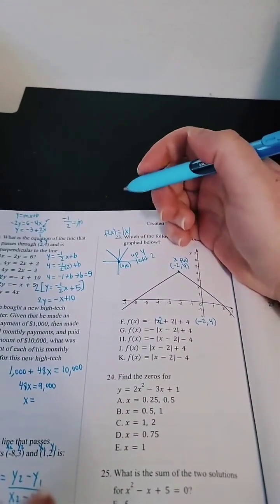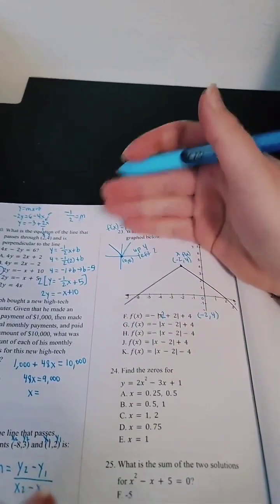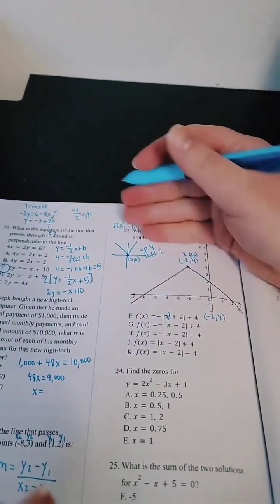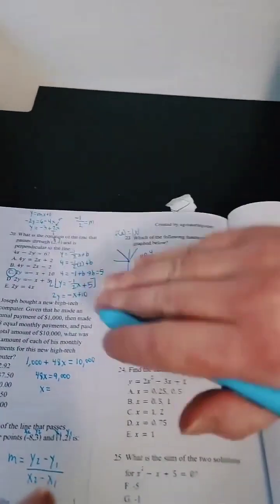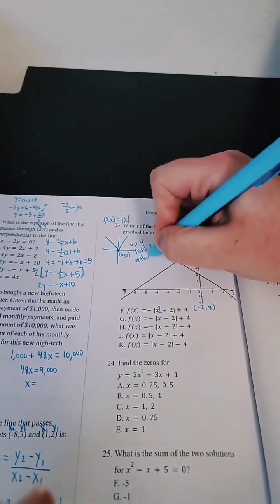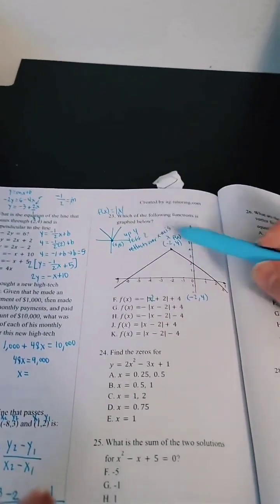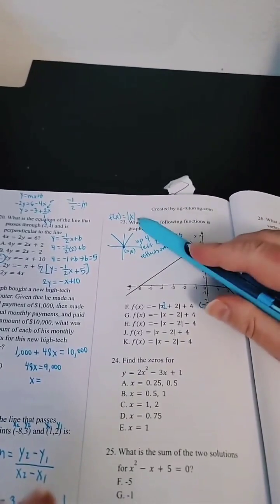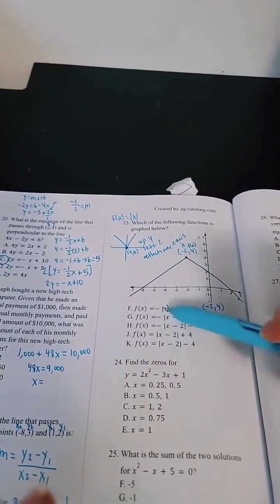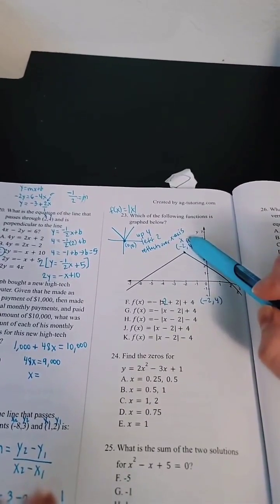It's kind of how you think about it. So this is being reflected over the x-axis. It's flipping this way over the x-axis. Then you could apply those transformations to the original function and say, okay, which of these says that we go left 2, then up 4, and then reflect over the x-axis?